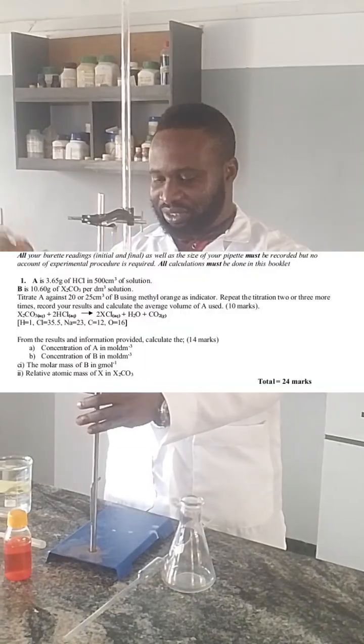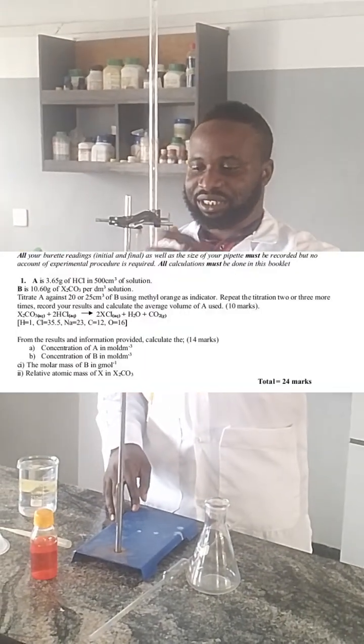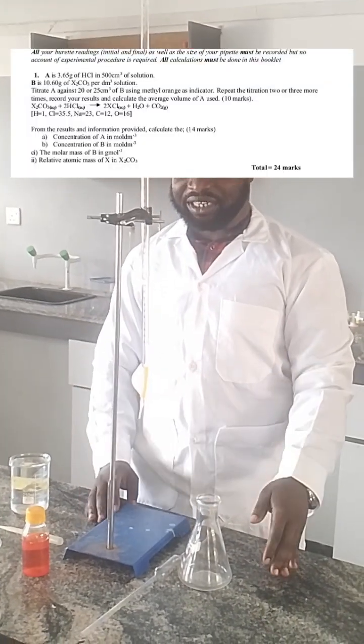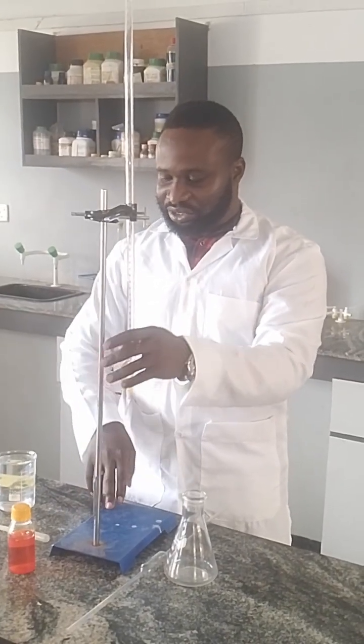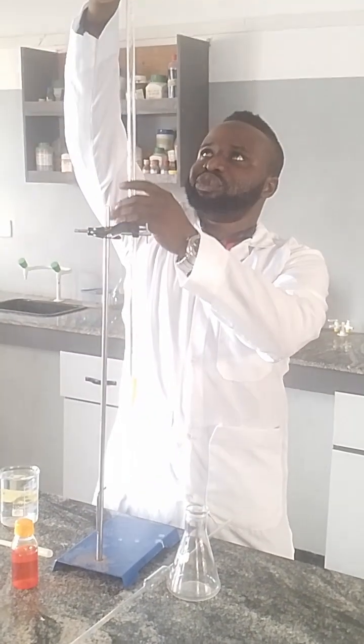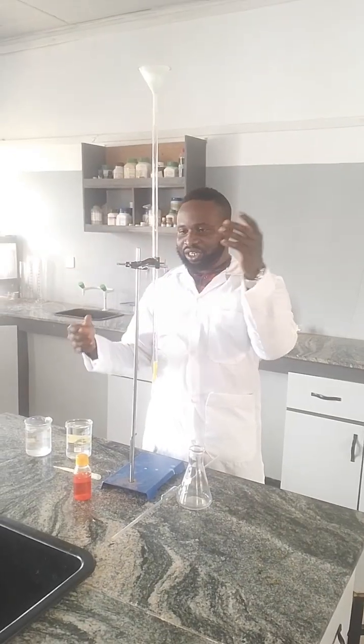Here's the question, and we are going to be carrying out this experiment as related to the question, as you can see it displayed on the screen. So I put my funnel inside the burette.